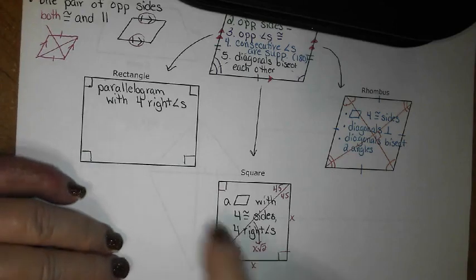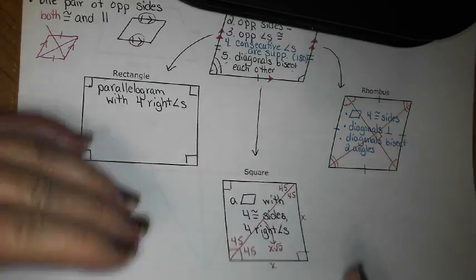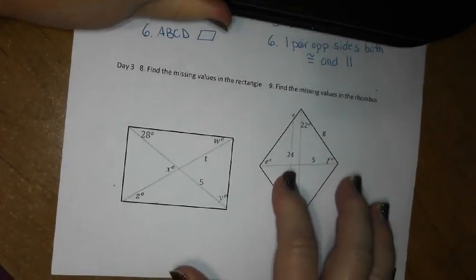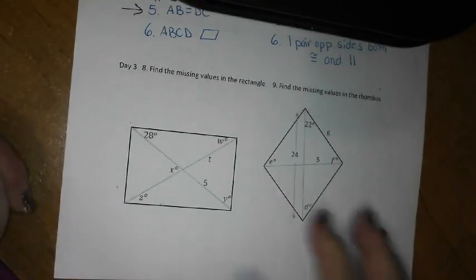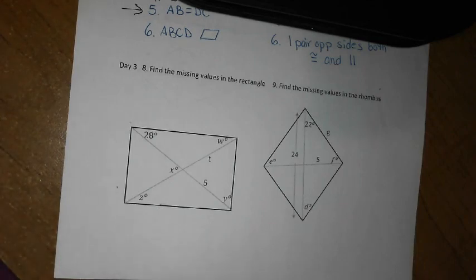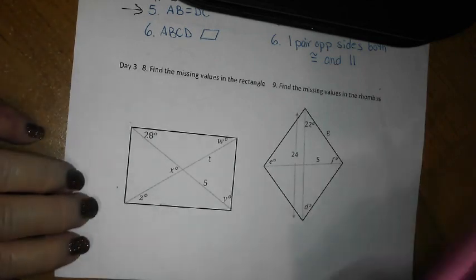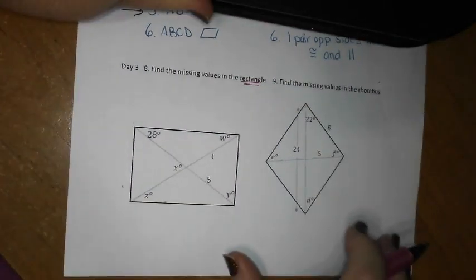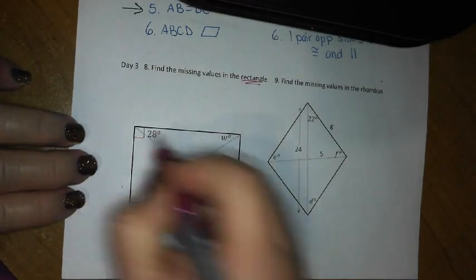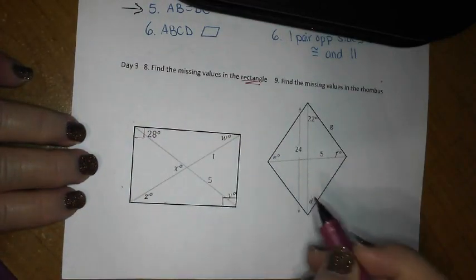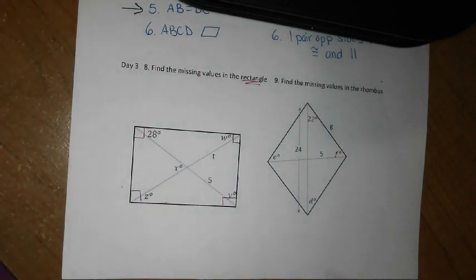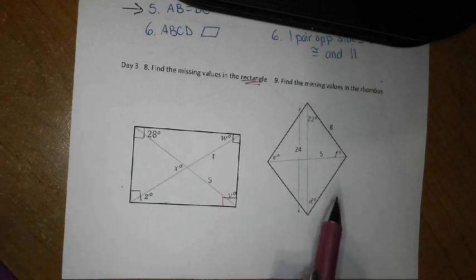So let's take these characteristics of the special quadrilaterals and put them into practice. So we're on the day 3 pictures of this worksheet now. So this one says find the values of the rectangle. So they've told us this is a rectangle. So I know that this is 90 degrees. They're all 90 degrees. So let's see what we can figure out here.